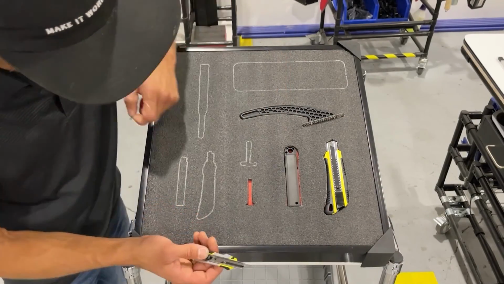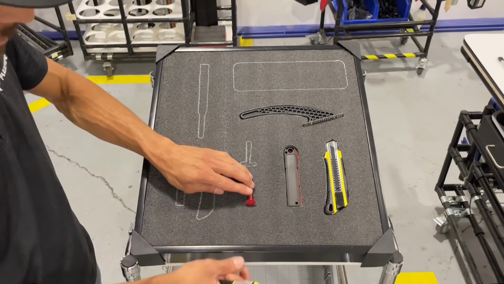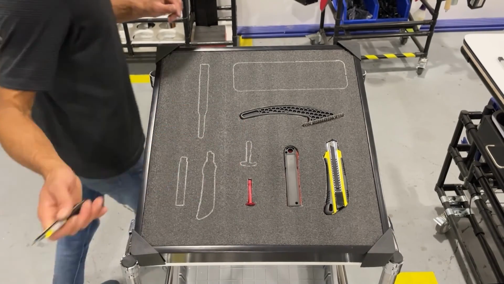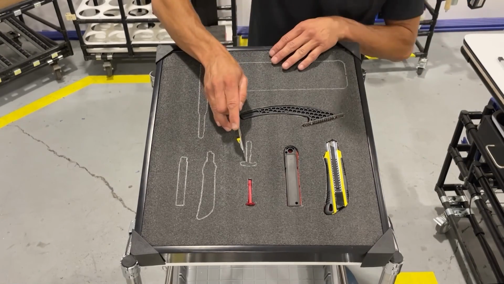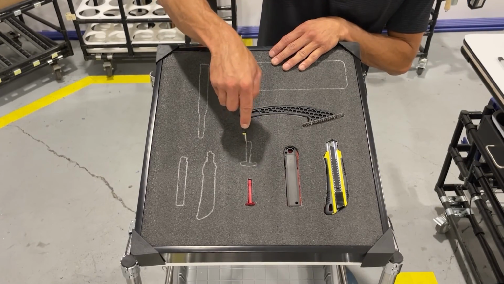If you want to speed it up too much, you may end up cutting more than you need to, and then you may need to scrap that particular material. So again, just take time to cut to avoid scrapping material. So that's one of the tips.